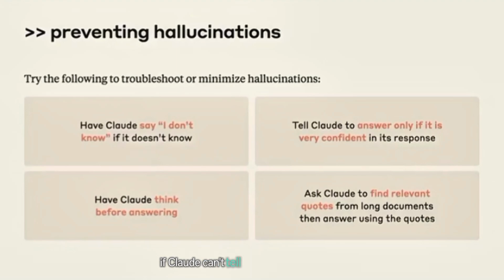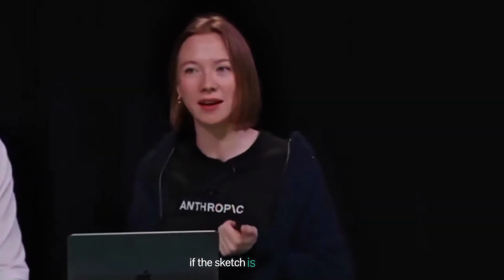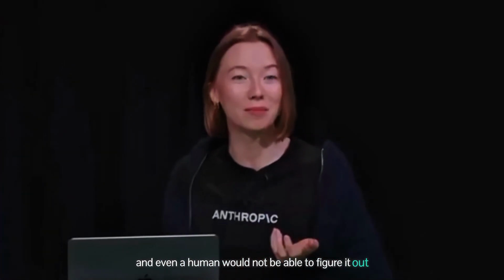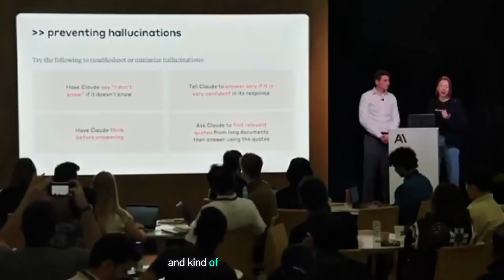If Claude can't tell which form is checked, we don't want Claude to take its best guess or invent the idea that a box might be checked when it's not. If the sketch is unintelligible, the person did a really bad job drawing this drawing, and even a human would not be able to figure it out, we want Claude to be able to say that. And so these are some of the things we'll include in this final reminder and wrap-up step for Claude.